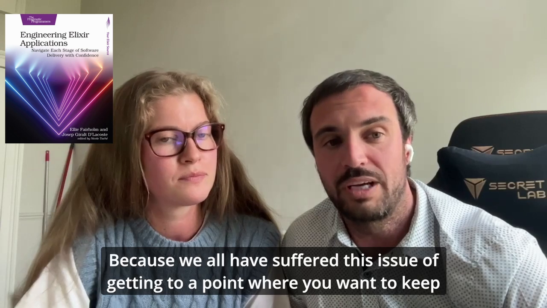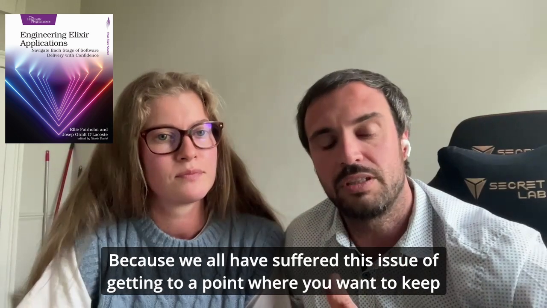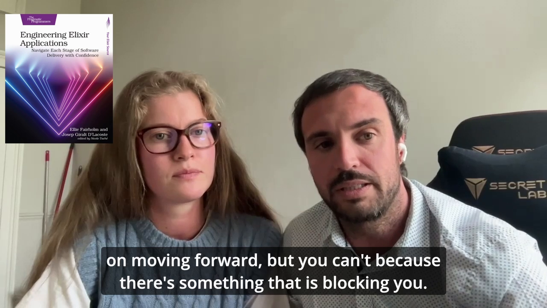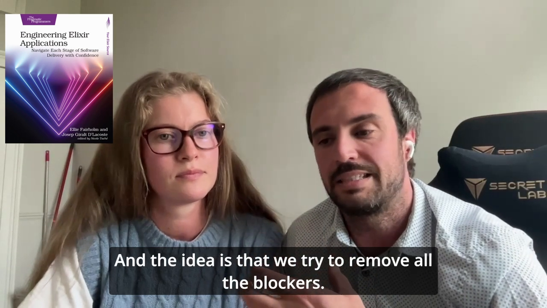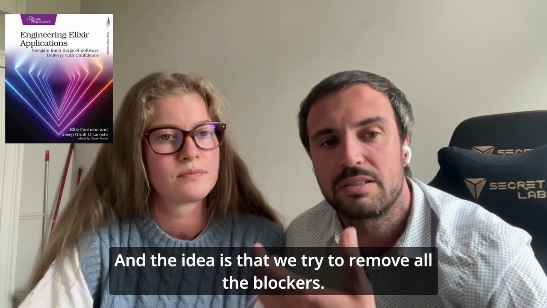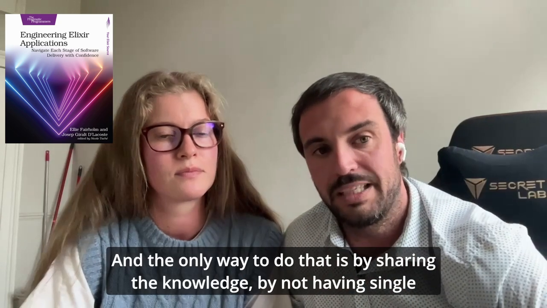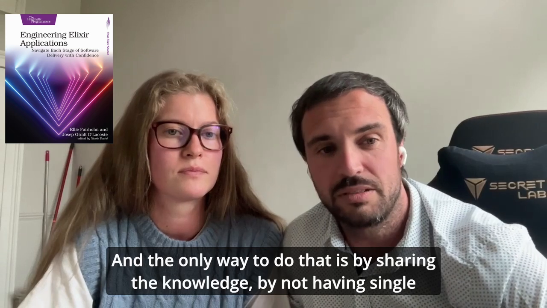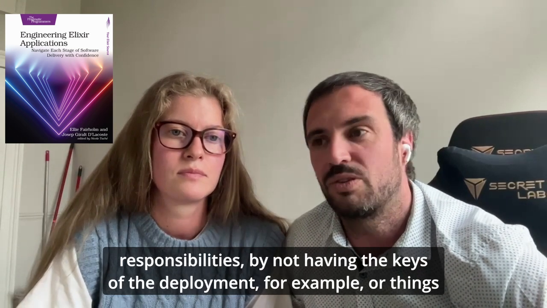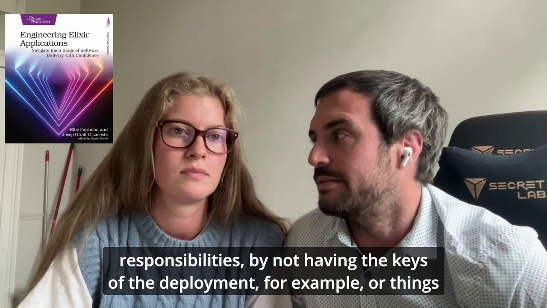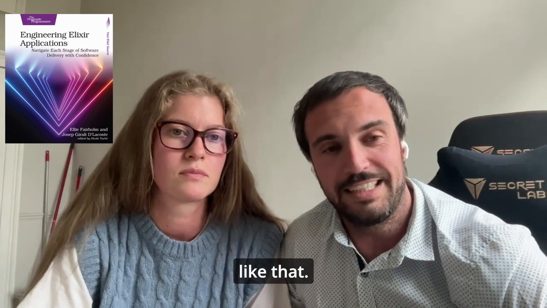Because we have all suffered this issue of getting to a point where you want to keep on moving forward, but you can't because there's something that is blocking you. And the idea is that we try to remove all the blockers, no? And the only way to do that is by sharing the knowledge, and not having single responsibilities, not having the keys of the deployment, for example, or things like that, no?